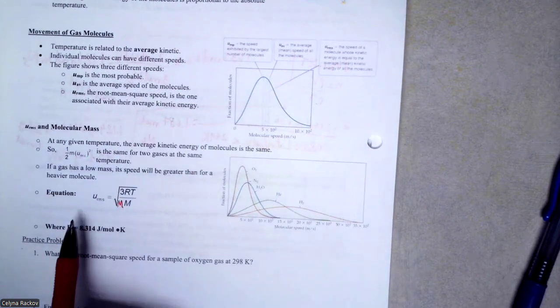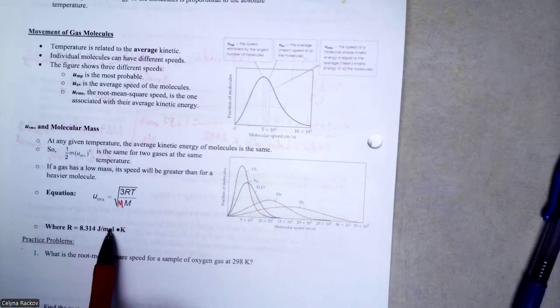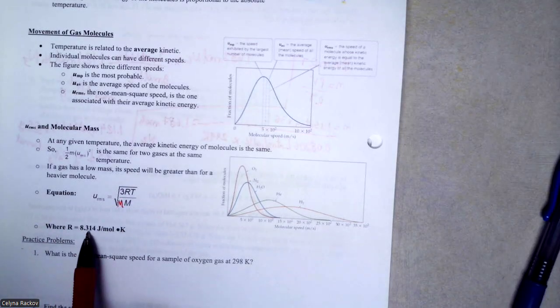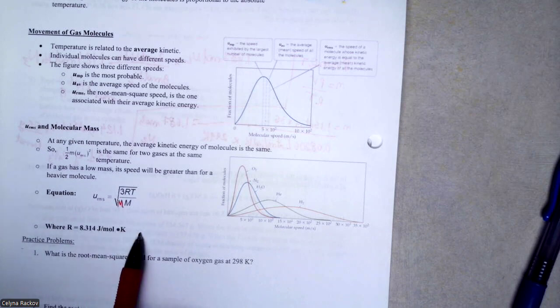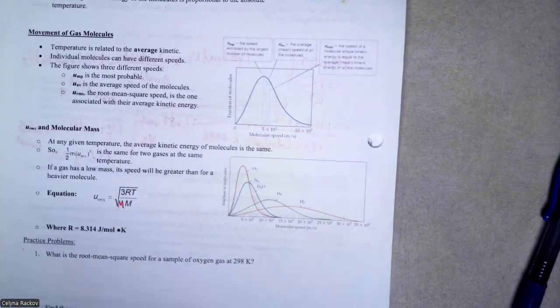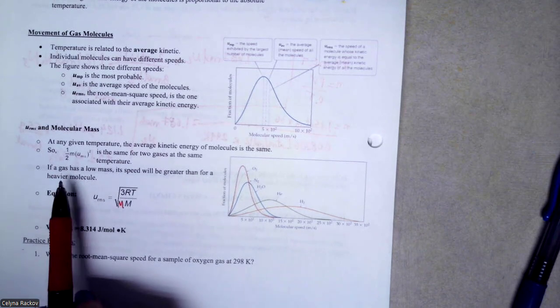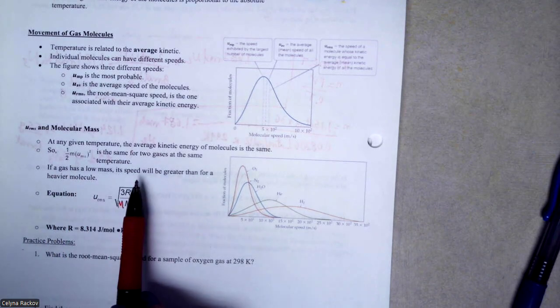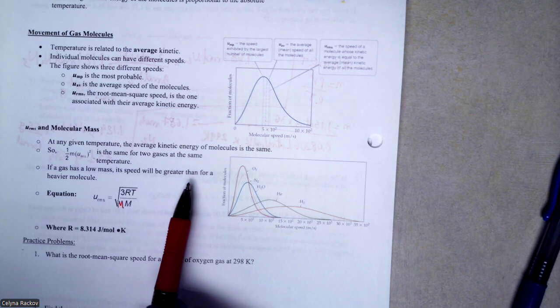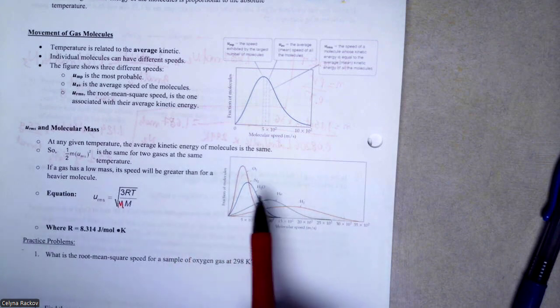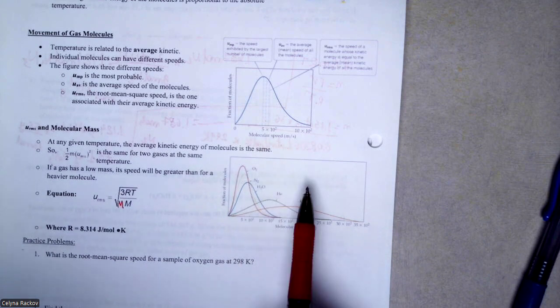And this R here will be a different R, 8.314 joules per mole Kelvin. We also need to know that if a gas has a low mass, its speed will be greater than for a heavy molecule. So the lighter the gas, the faster it will be.